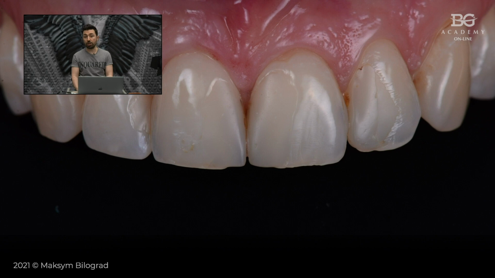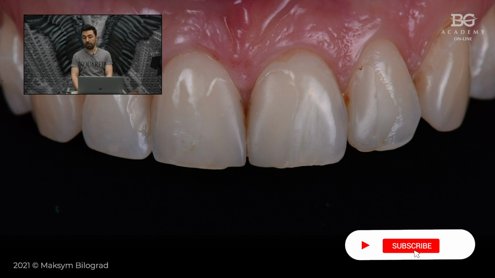She would like to change these restorations for new ones, and also she asked us to keep her color, so she didn't want to make this whiter or darker, and that was why we decided to go for direct restoration rather than ceramic veneers. Okay, and we also had some caries defects that we had to treat during this case.